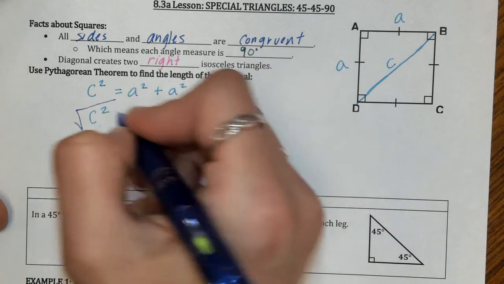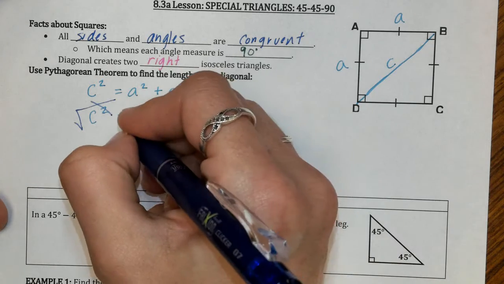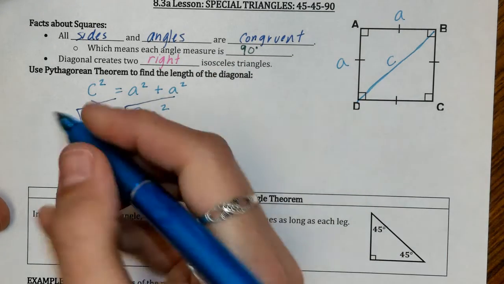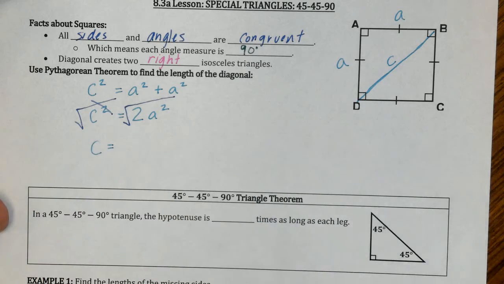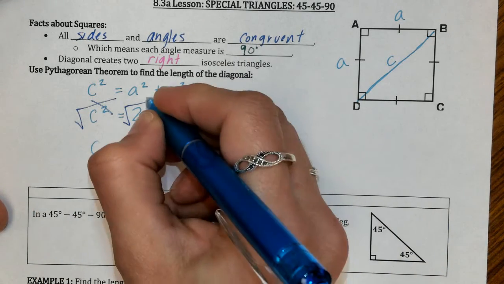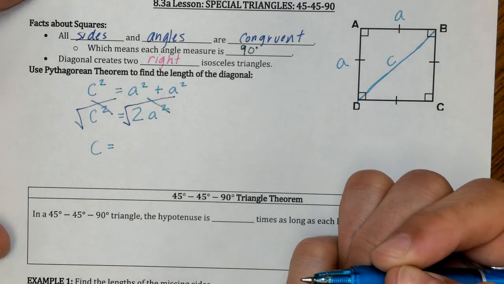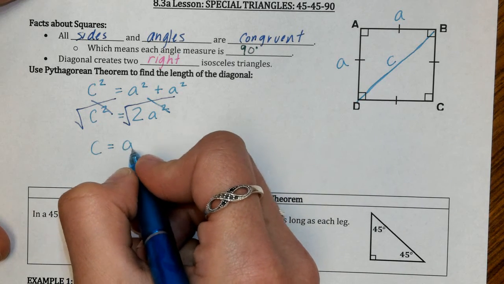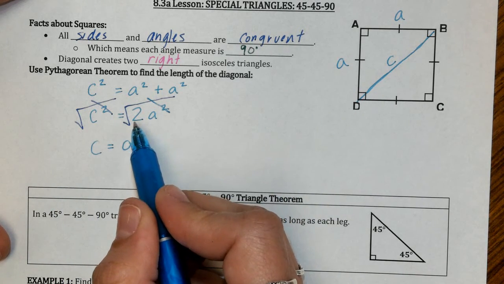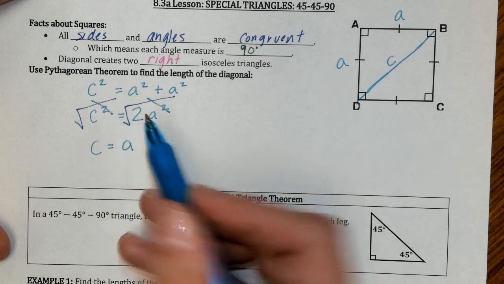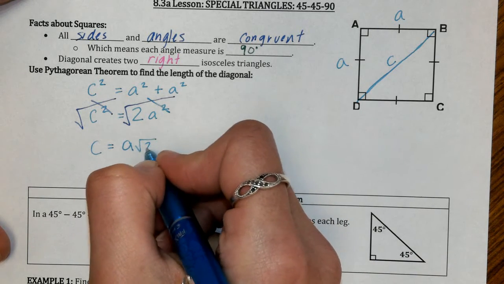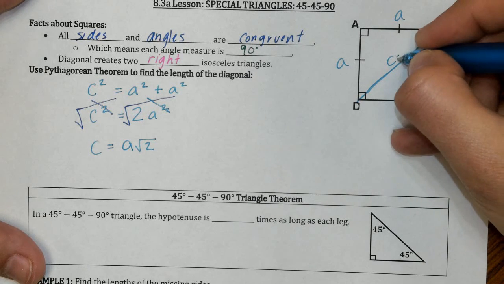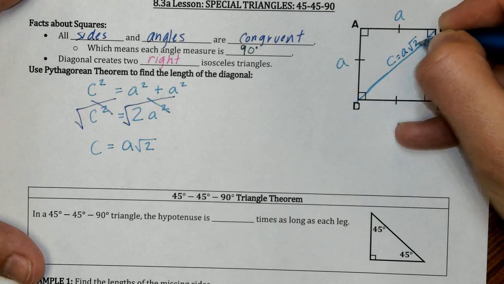When we do the square root to get rid of the exponent with the C, what ends up happening here is we're going to wind up with C equals. The A is going to cancel with that radical, just like the C did. So we're going to wind up with an A. But the square root of 2 cannot simplify, and there's nothing to take away, so we leave that square root of 2. So our C, our hypotenuse here, will now become what we call A square root of 2.